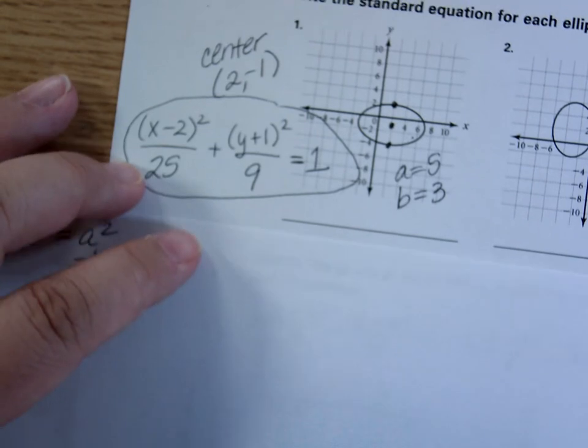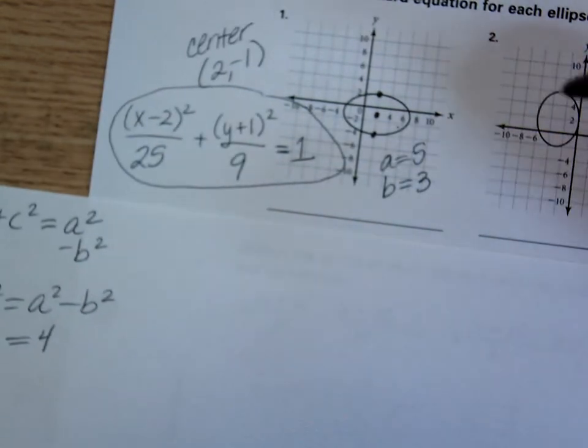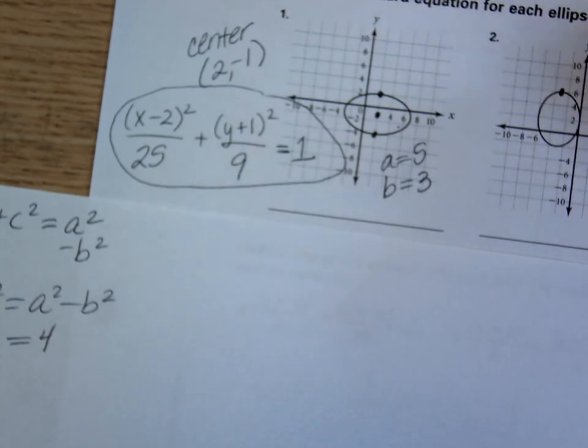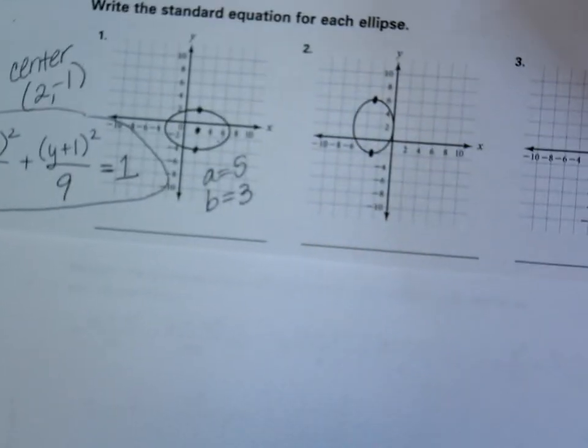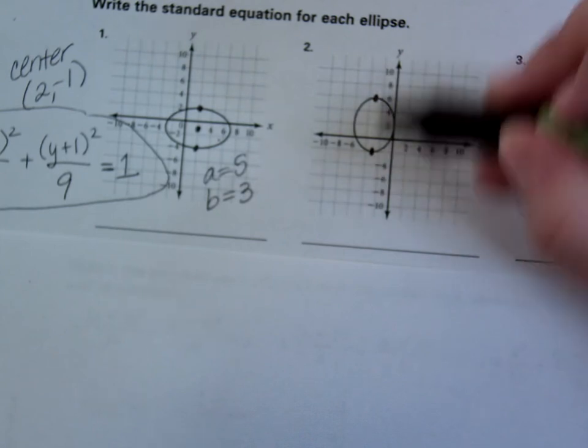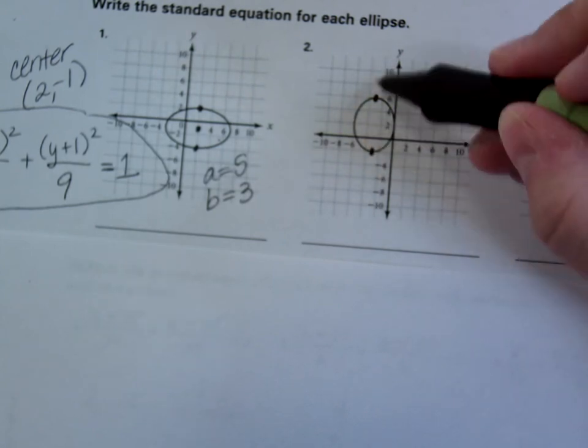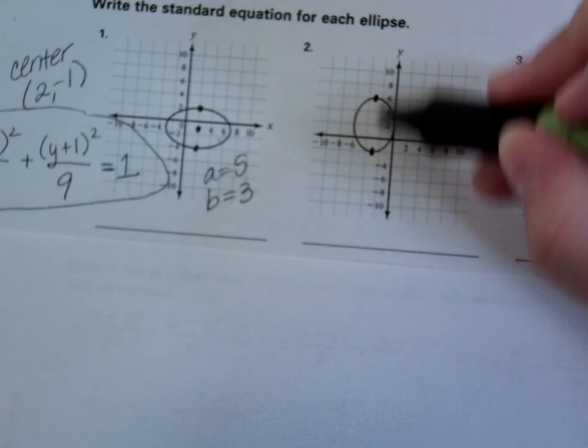Number 2, again, we have to find the center. This time, let's go from top to bottom. Here's the top. Here's the bottom. The furthest point you go to the top, and the furthest point you go to the bottom, those are my vertices because this is taller than it is wide. So the vertices are on the major axis. This one has a vertical major axis.